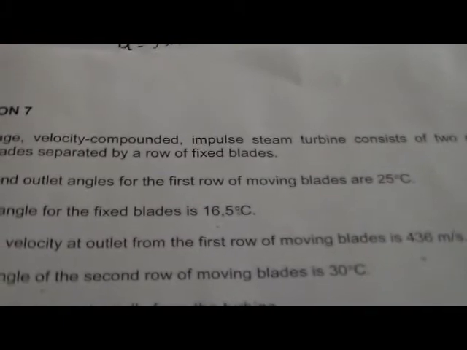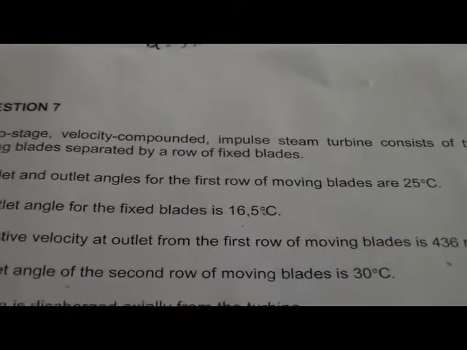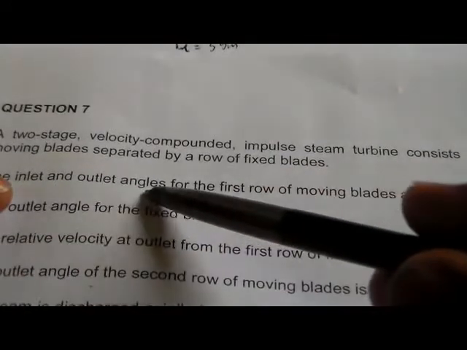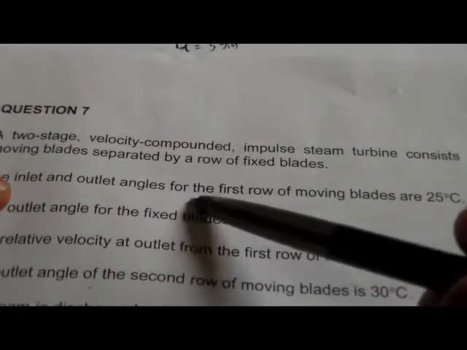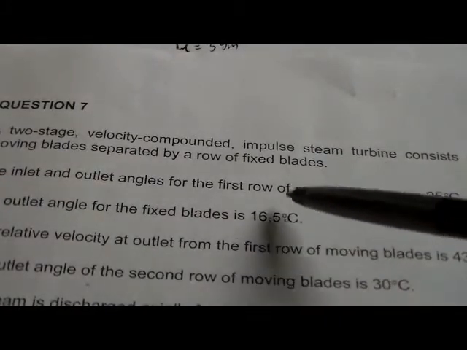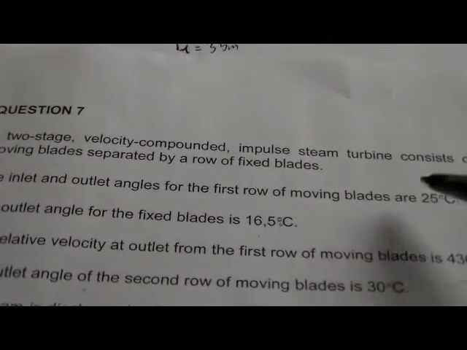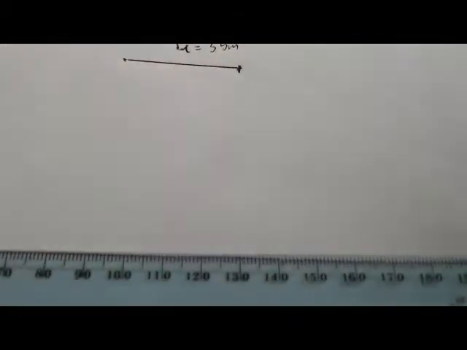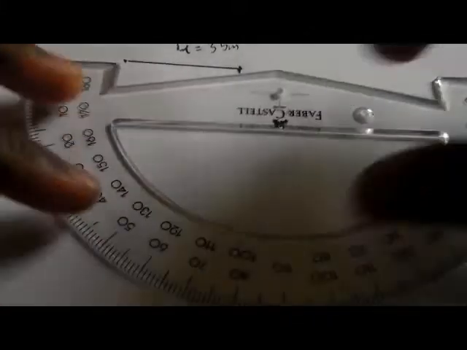So here they said the inlet and the outlet angle for the first stage of the moving plate is 25. Therefore we're going to measure our 25 here with our compass.